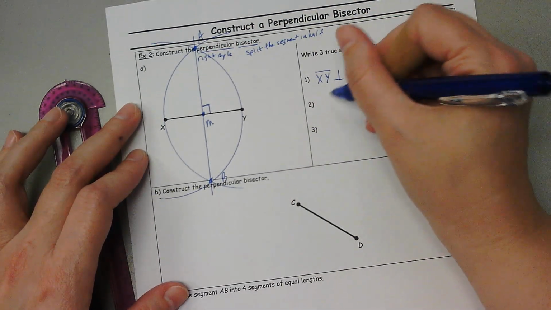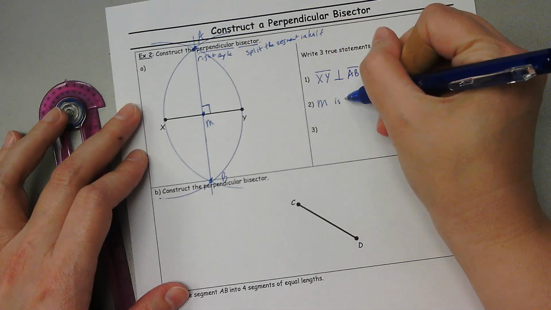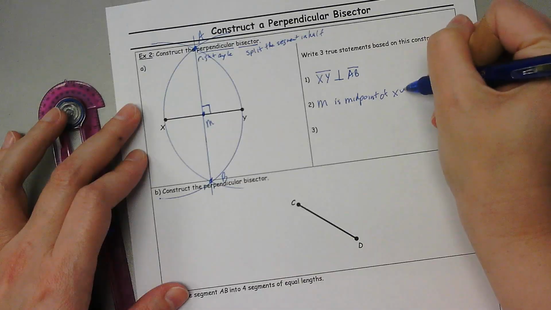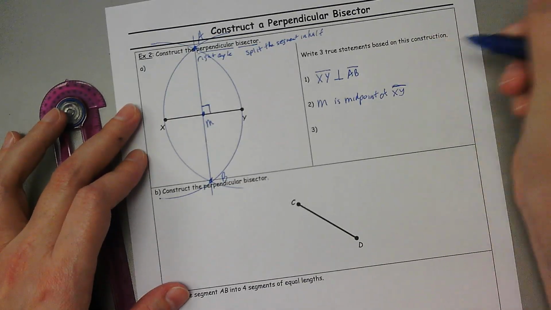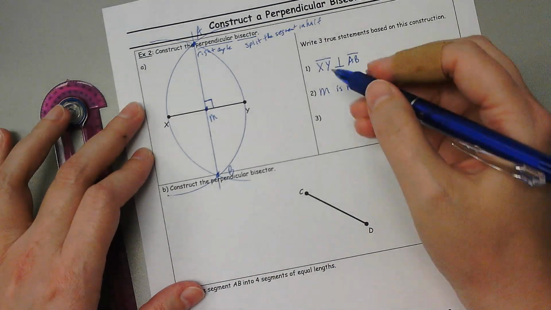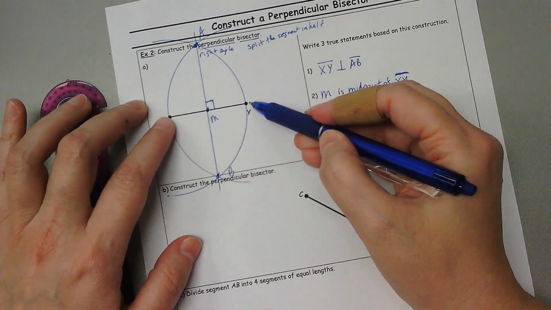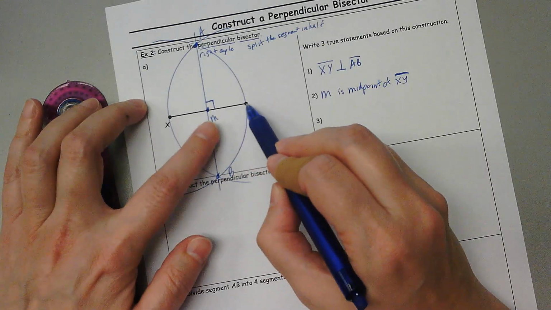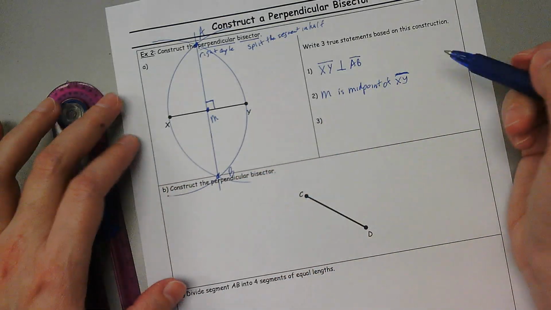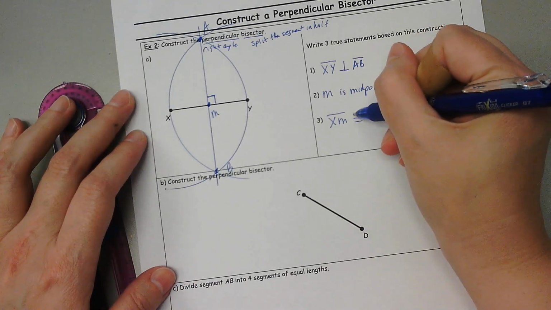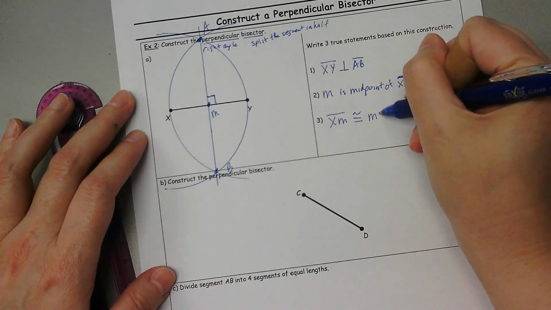Another true statement is that M is the midpoint of XY. Also, if M is the midpoint of XY, that means it's right at the middle, which means on either side of M, those line segments have to be the same length, which means that XM has to be congruent to MY.